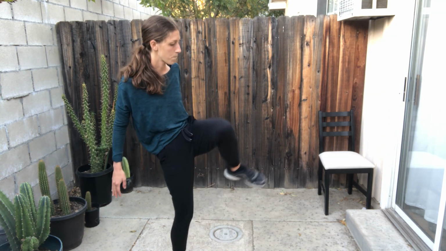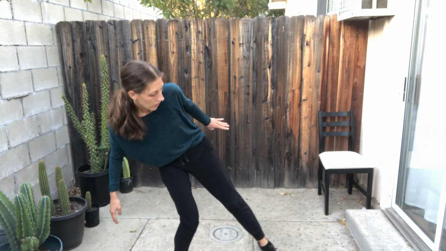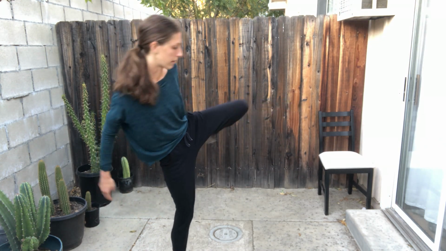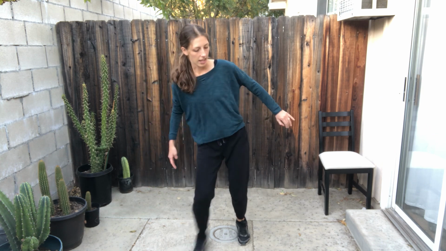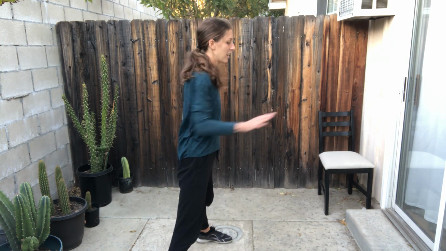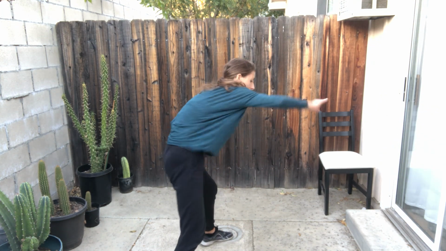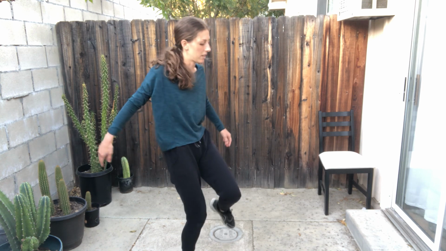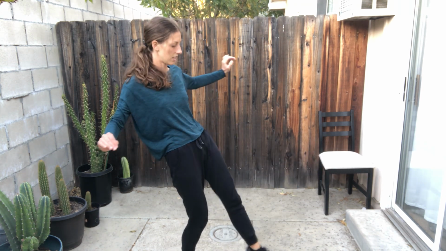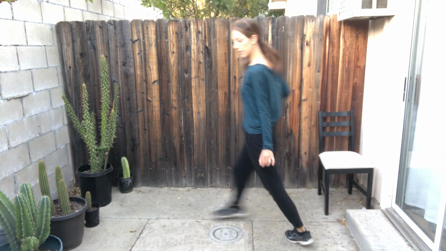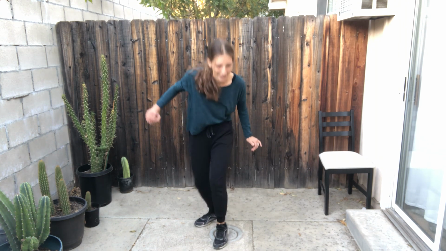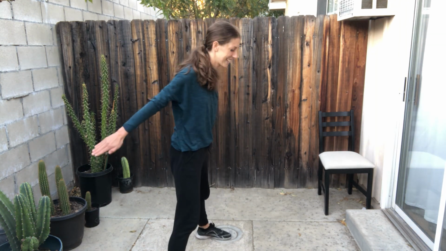Let's do it transposed also. Over, under, around, and through. Great, put those two together. Body part 1, over, under, around, and through. Next body part. Over, under, around, and through. Now with no talking.